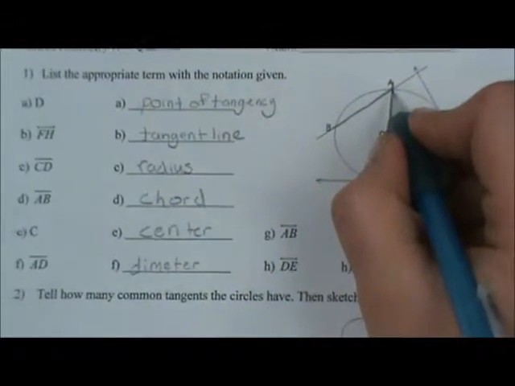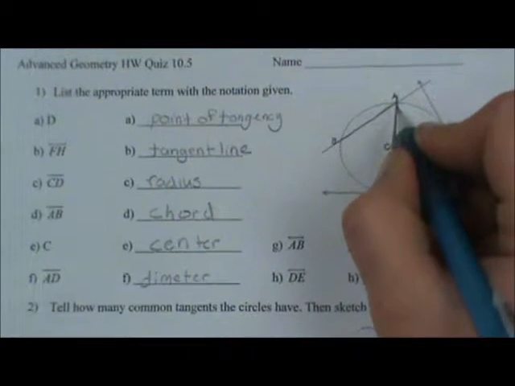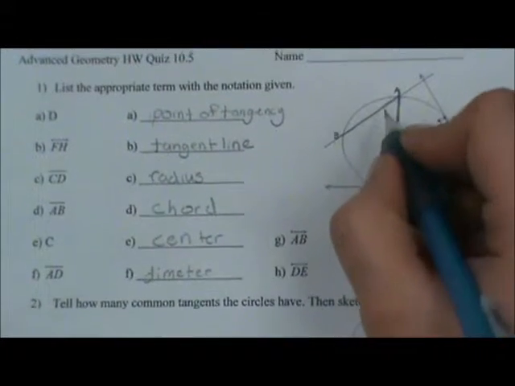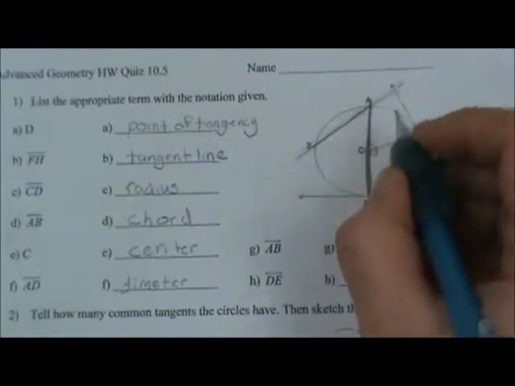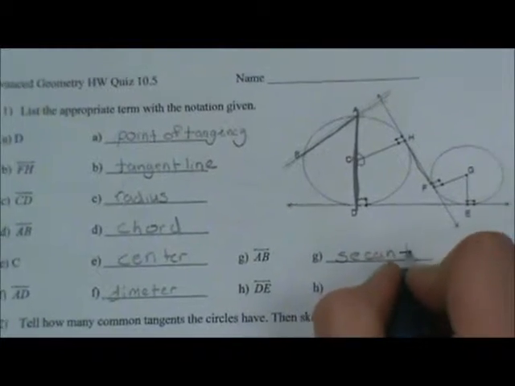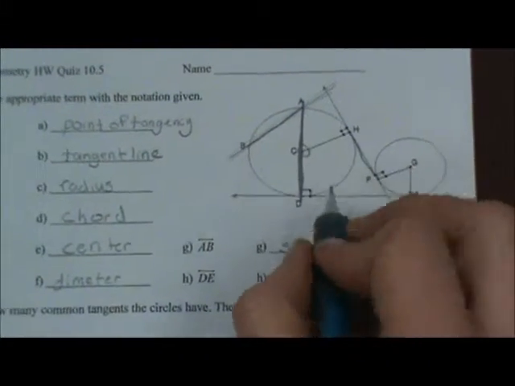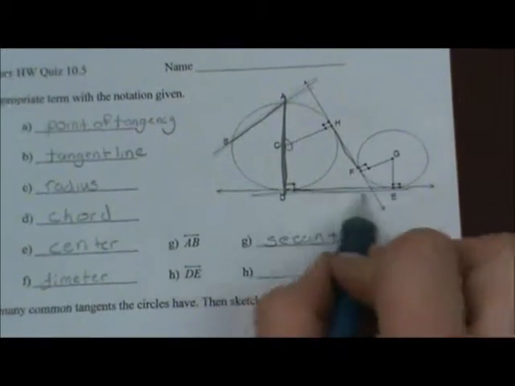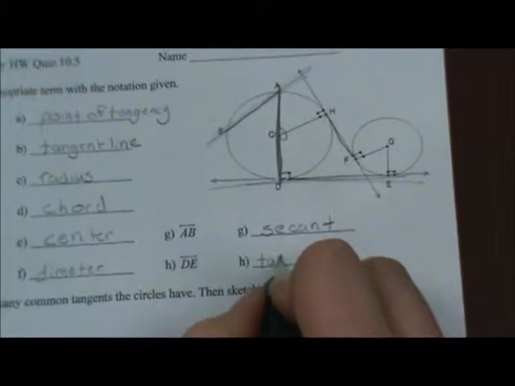AB, line AB, is going to be a secant because it continues forever. Like it doesn't just stop like a chord does. And for H, DE is going to be a tangent line, again, because it is crossing two circles that are next to each other.